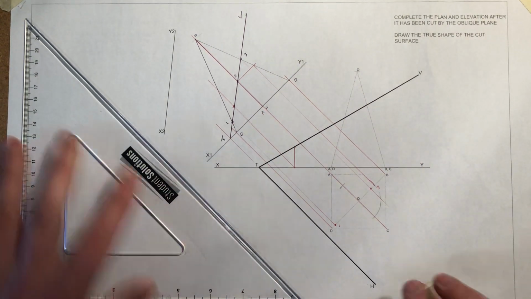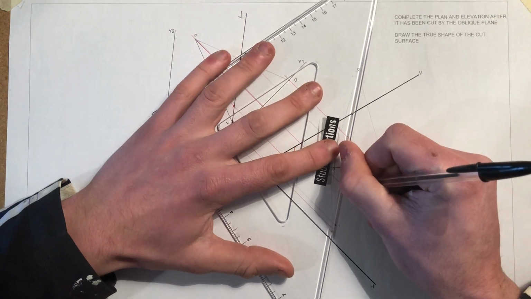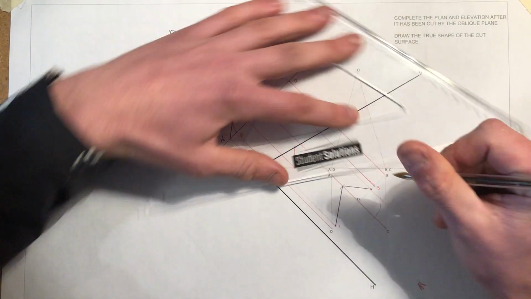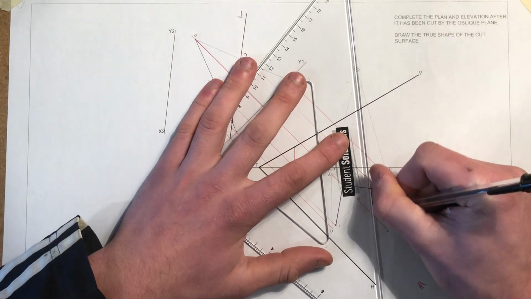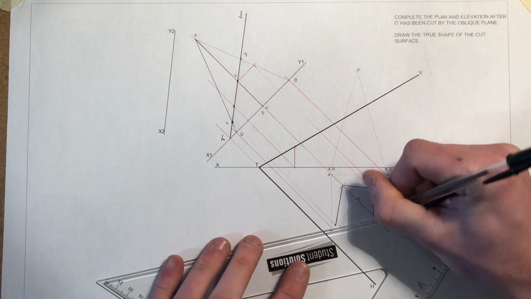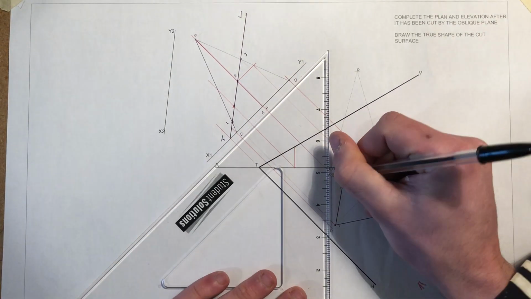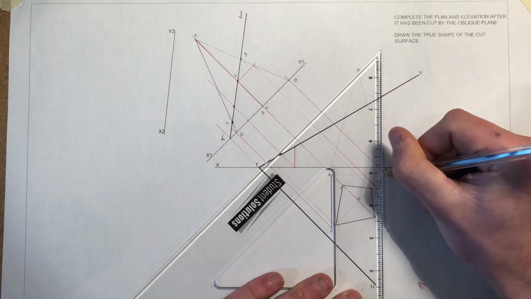Okay, once we have that, then we can go back and heavy that in. So join 1 to 2, 2 to 3, 3 to 2 on this side, and 3 to 1 back there. And then go back and heavy in your elevation, or your plan, sorry.